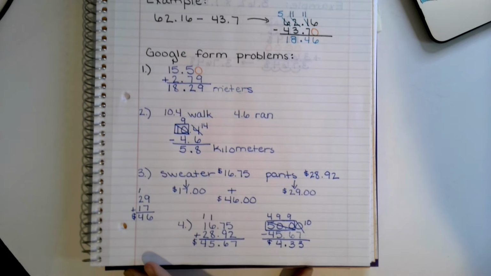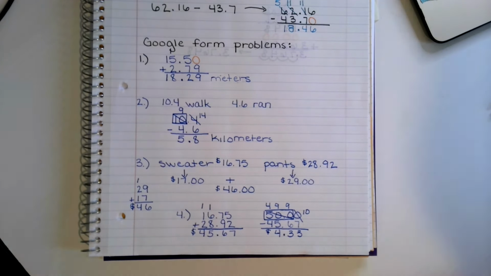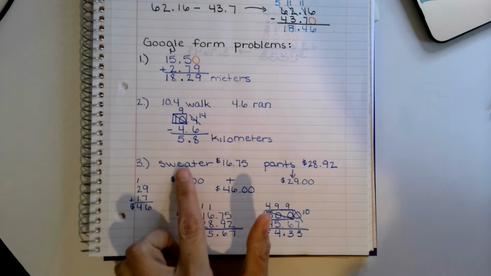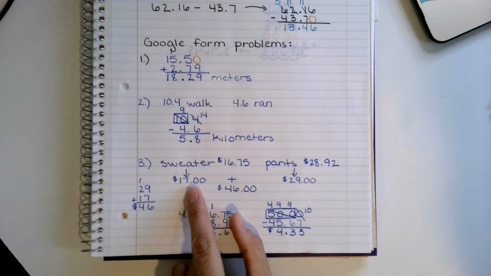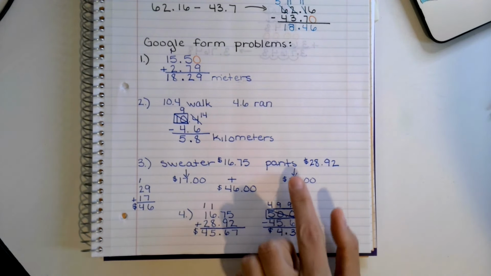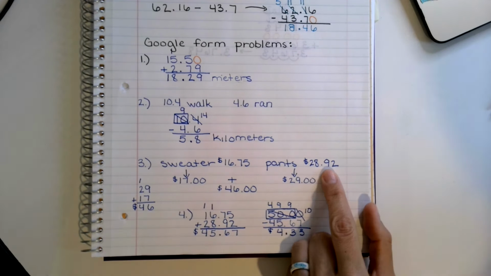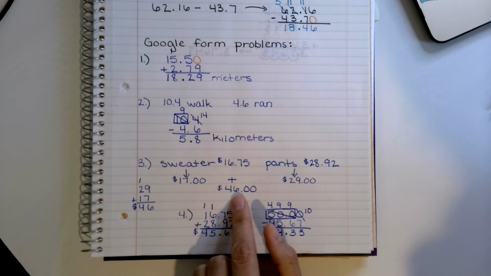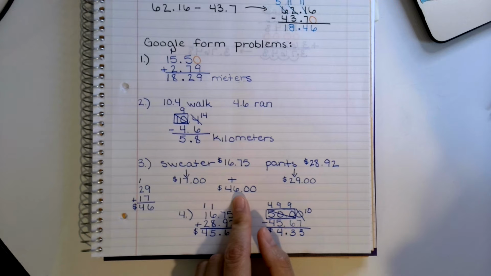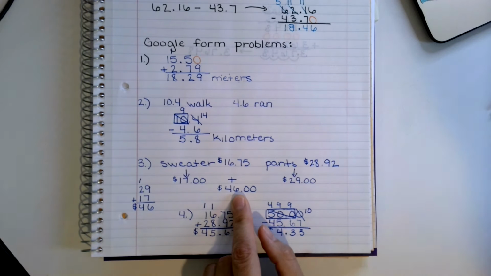All right, number 3 and 4. You guys, you didn't read carefully. It said to estimate how much he spent on the sweater and the pants. So estimating means you need to round it. So here's the sweater, $16.75 is close to $17. And here's the pants, $28.92 is close to $29. So if you added them together, you would get $46. So that should have been your answer to number 3.